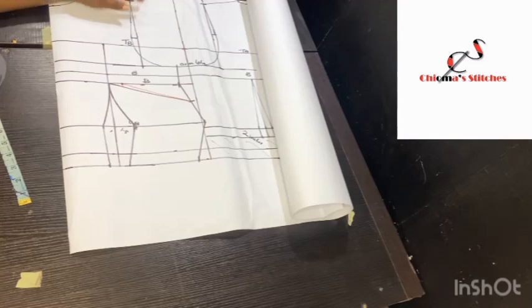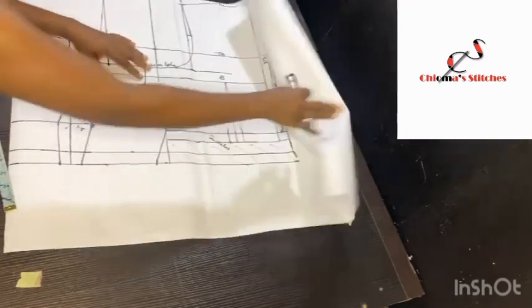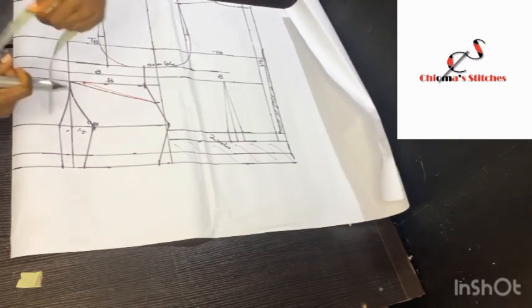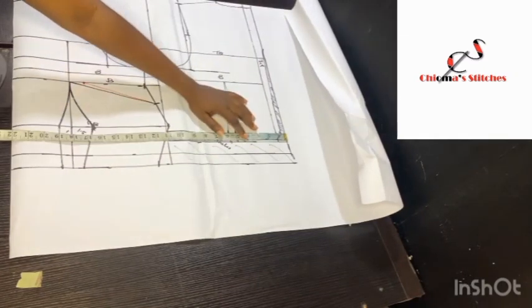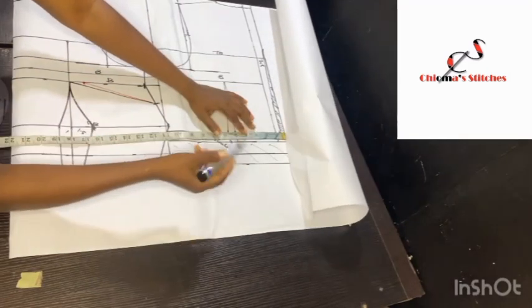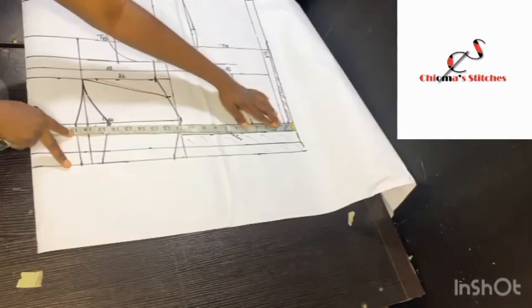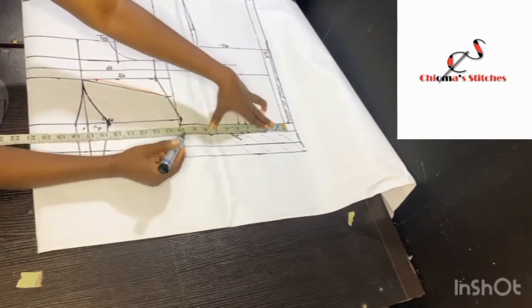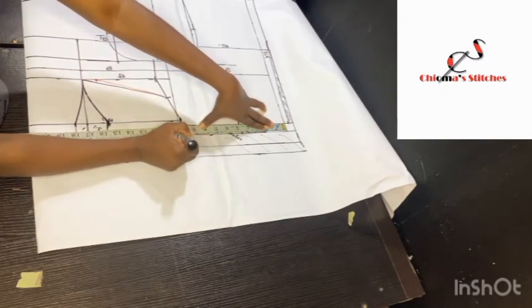Now the next thing I'm going to be doing is taking out the measurements on this side as well. So for the waist here, we have 34 inches divided by 4 plus 1.5, and I have 10 inches. So I'm going to mark out the 10 inches from the line before the zip allowance.